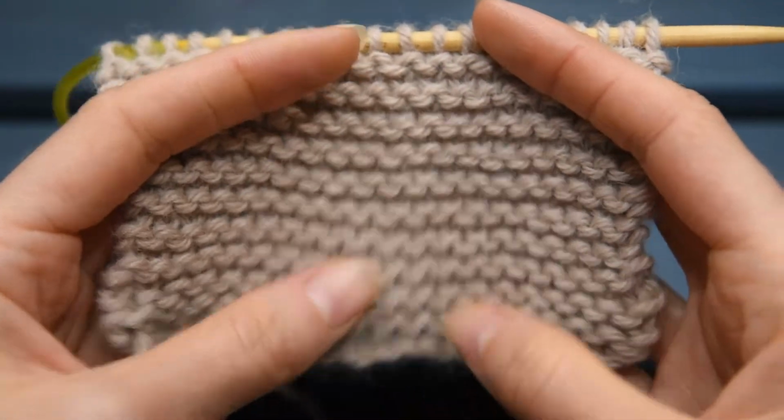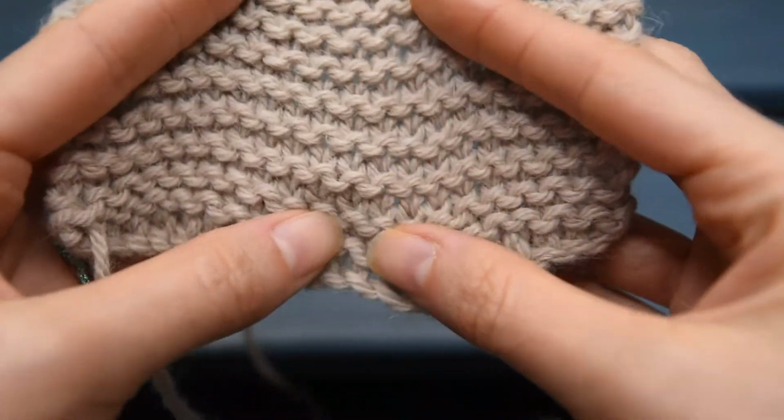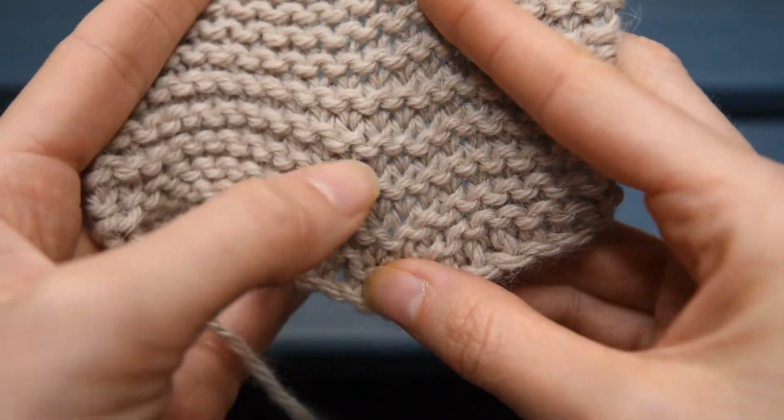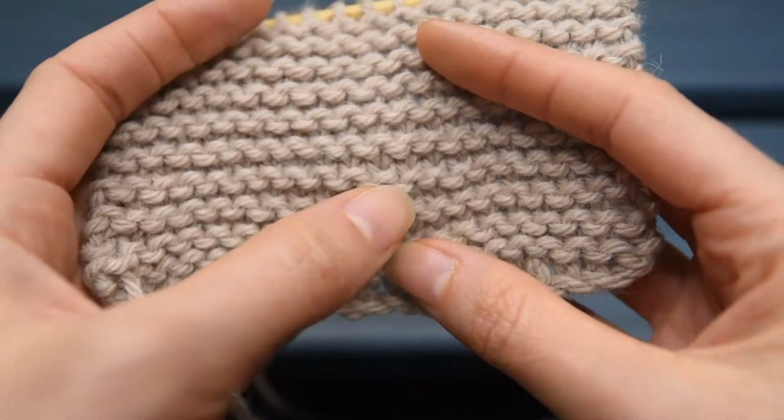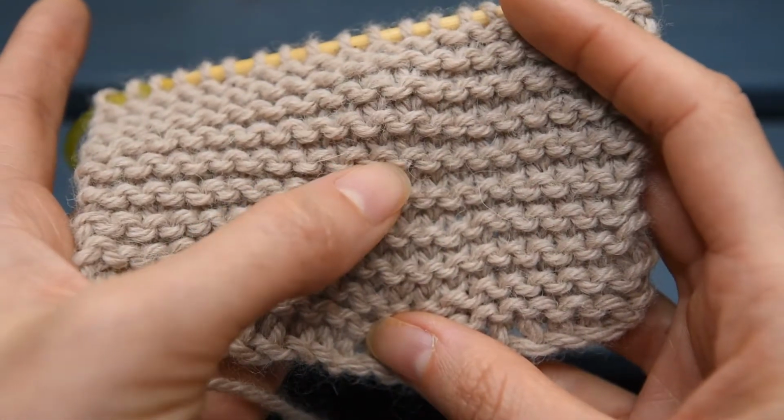Garter stitch is a textured knit made with hollows in here and ridges here. That's the ridge, that's another ridge.